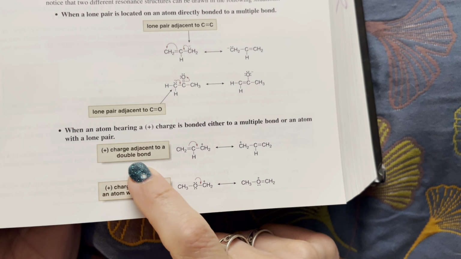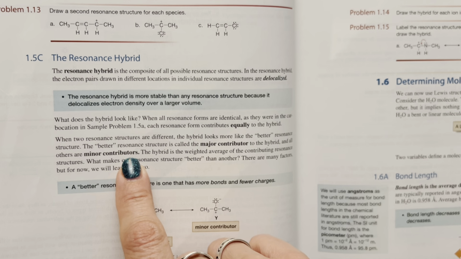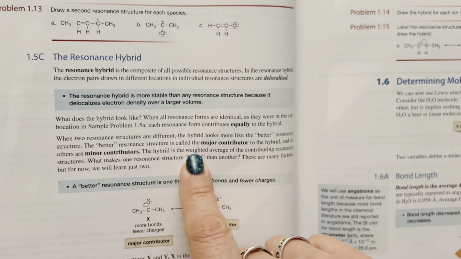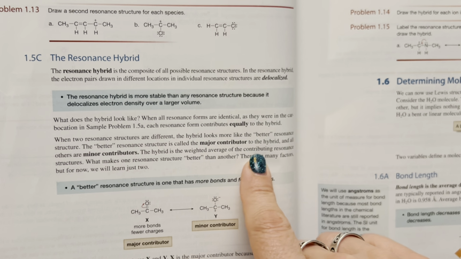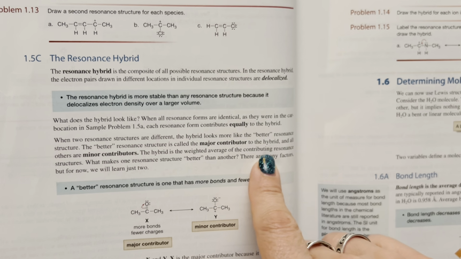Notice how better is in quotes. The better resonance structure is called the major contributor to the hybrid, and all others are minor contributors. The hybrid is the weighted average of the contributing resonance structures.